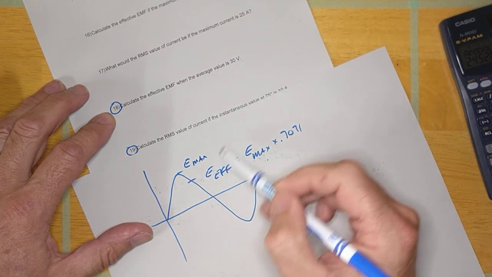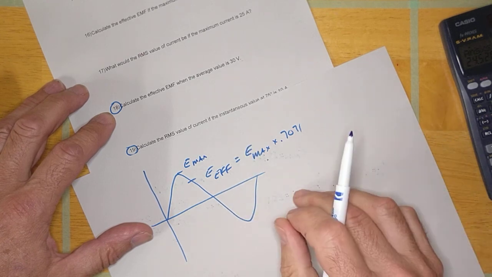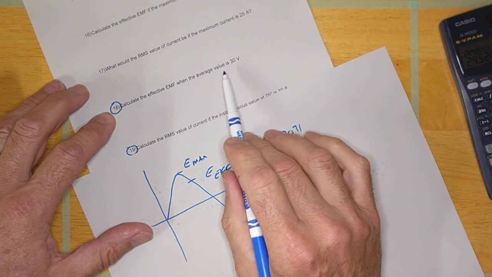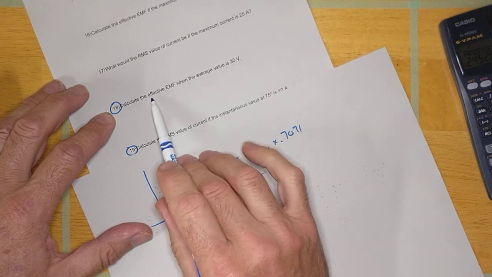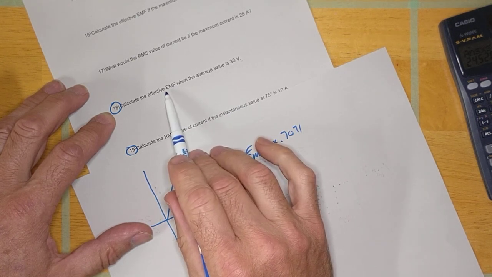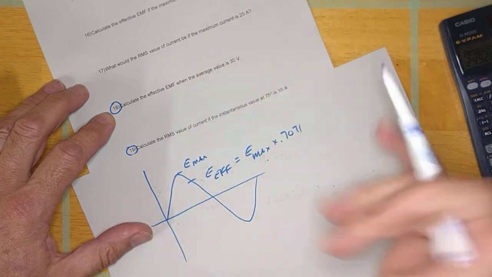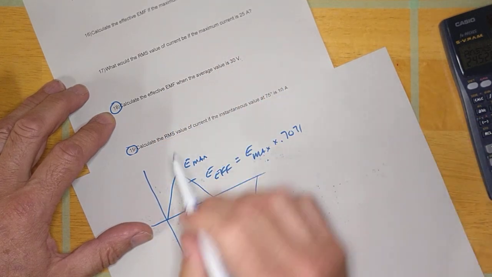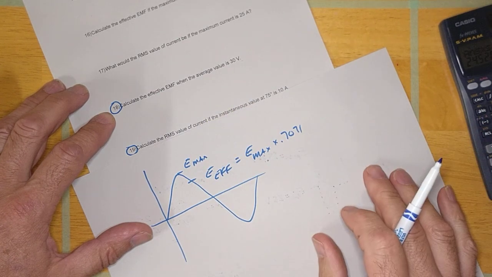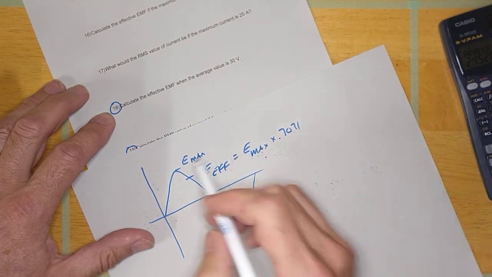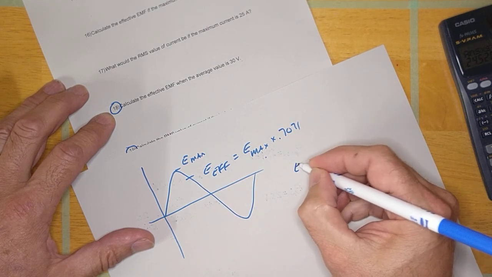Now, obviously, this thing has been rectified. So they're really asking, if I have a full wave rectifier and the output is 30 volts, what was the effective value of the AC before rectification? That's really what they're asking. So the max voltage I can calculate, and once I have the max voltage, I can calculate any voltage I like. So that's the first thing I'm going to calculate, guys.